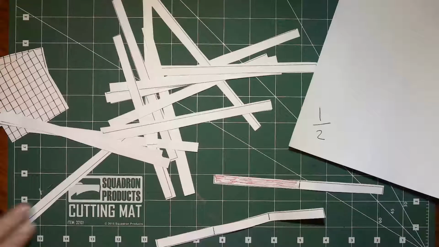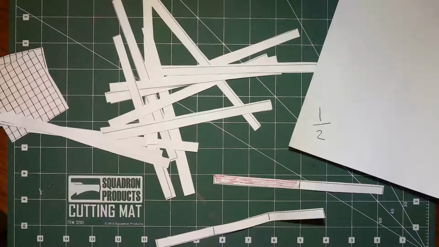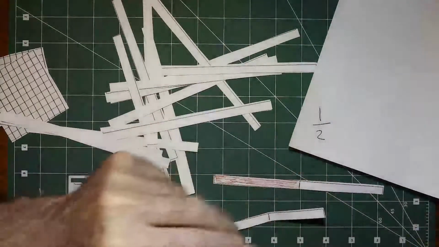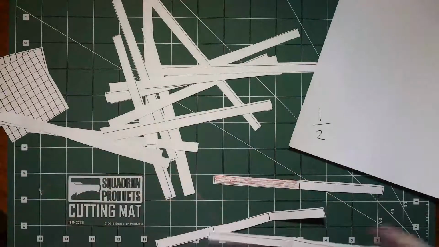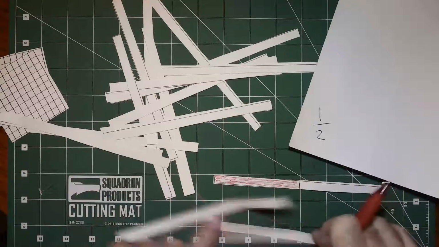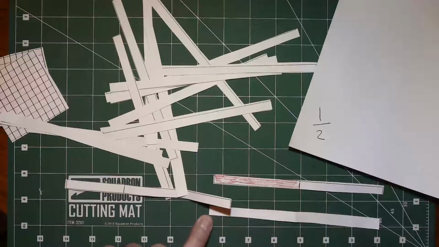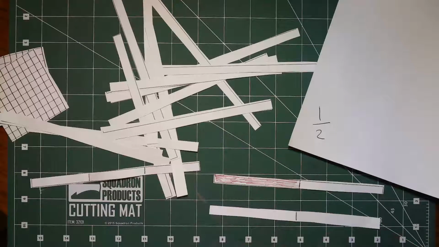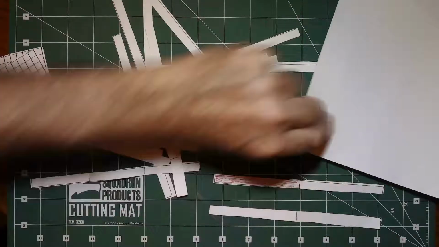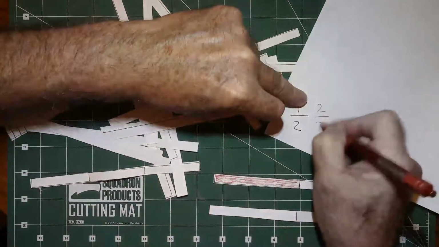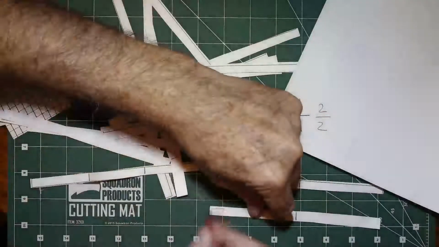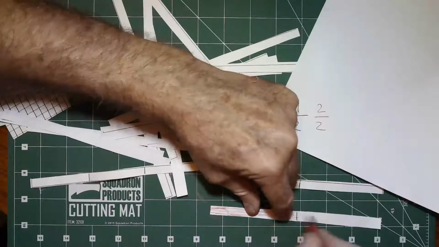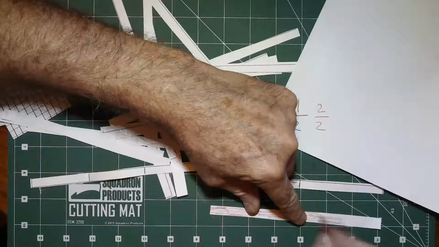If I wanted to shade a fraction bar 2 halves, then I fold it in half again. And I'm going to count the parts. 0, 0, 1, 2. If I wanted to do the fraction 2 over 2, then I would shade this whole entire strip, all the way from the left edge to the right edge.